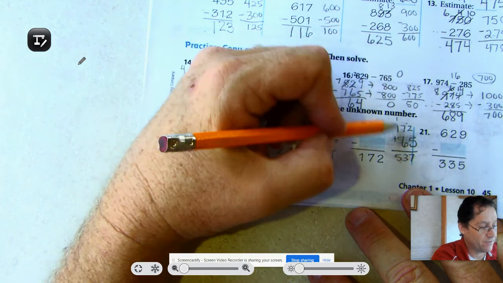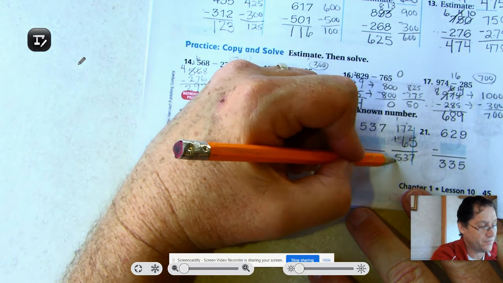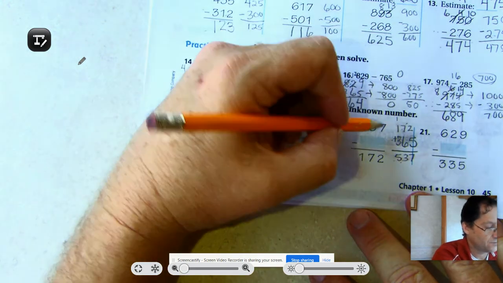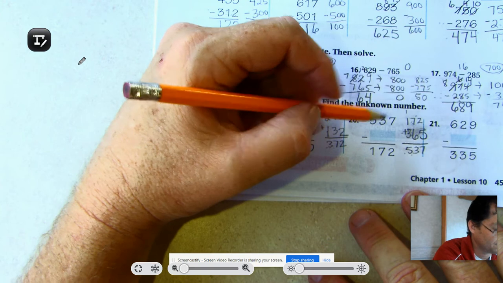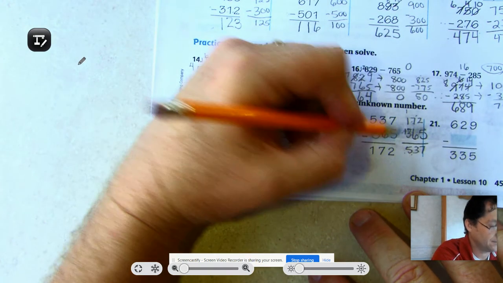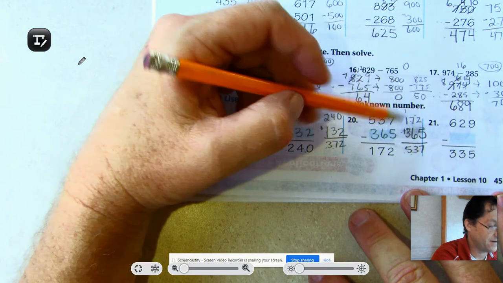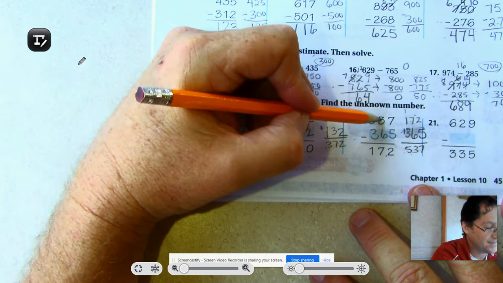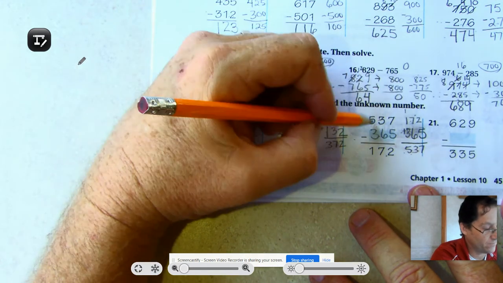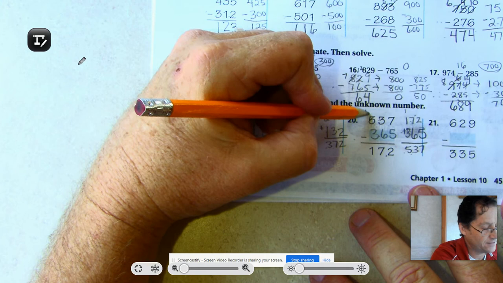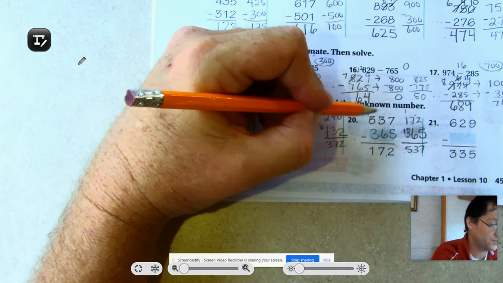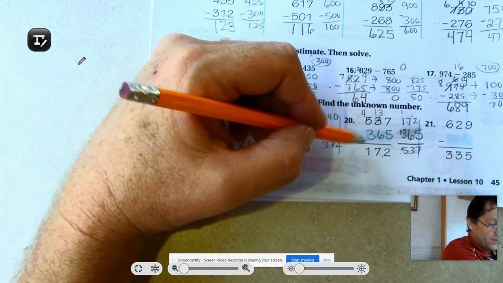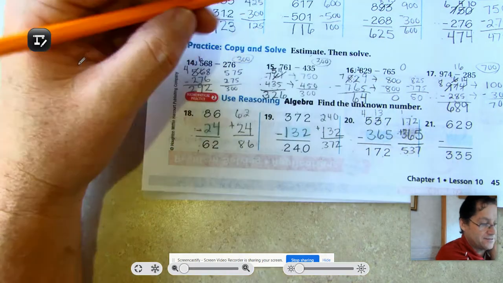If we regroup that, we have 200s here. So 200 plus how many hundreds would give me 500? 300. So in this case, let's put 365 in there. 7 ones take away 5 ones, gives me 2 ones. 3 tens take away 6 tens, we can't do, so we would have regrouped the 500 and 3 tens as 400 and 13 tens. 13 take away 6 is 7, and 4 take away 3 is 100. So that is the correct answer.